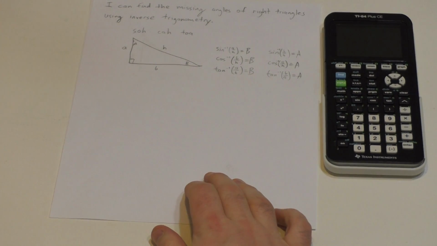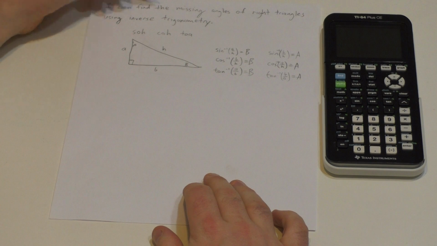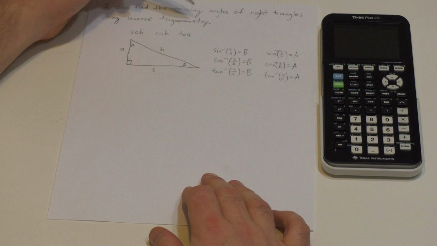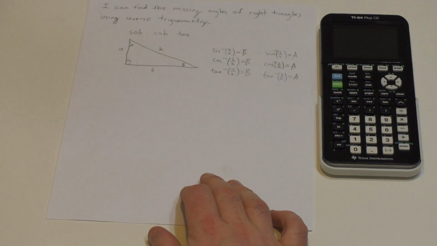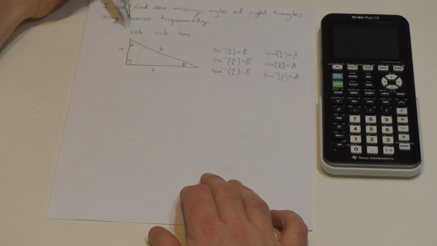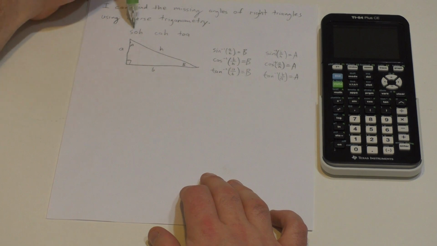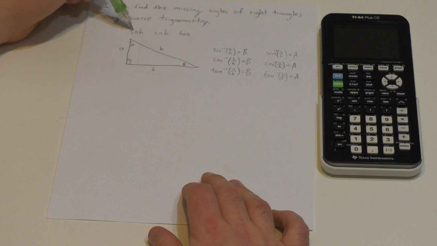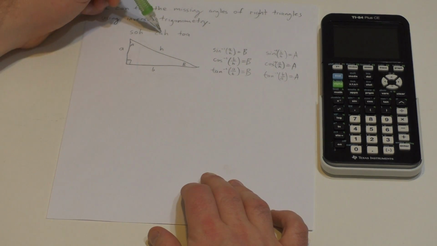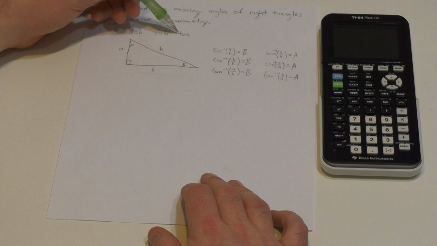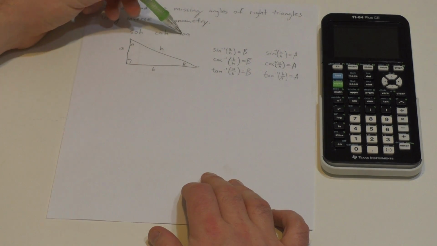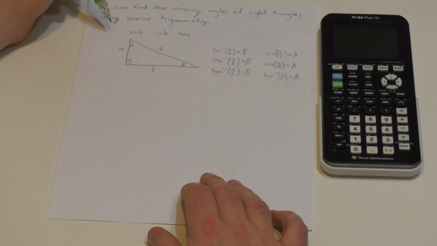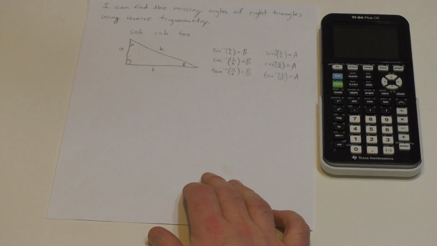Gibson again, and in this video, I'm going to show you guys how you can find the missing angles of right triangles using inverse trigonometric functions. Okay, again, we have this little rhyme here of SOHCAHTOA to remind us that sine is opposite over hypotenuse, cosine is adjacent over hypotenuse, and tangent is opposite over adjacent. In the earlier video when we were finding missing sides, I talked about that in a little more detail.